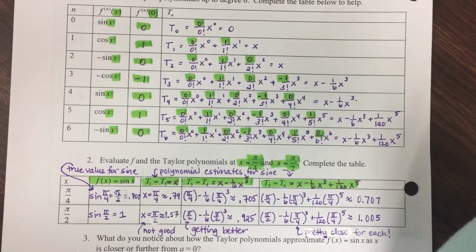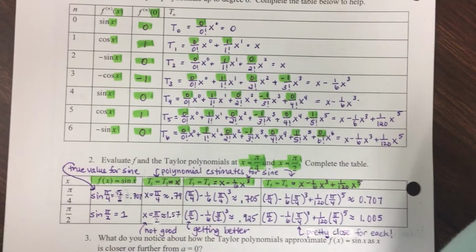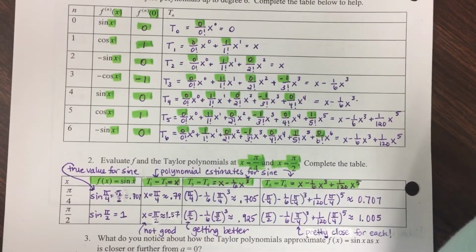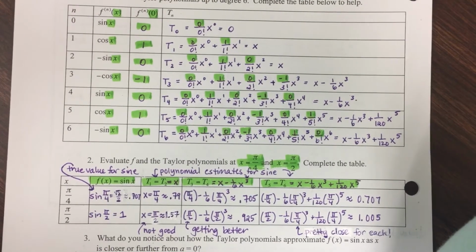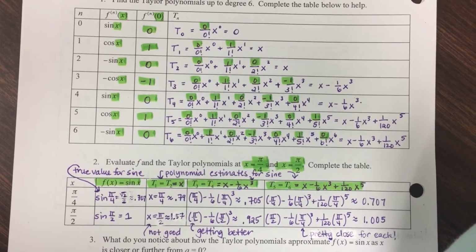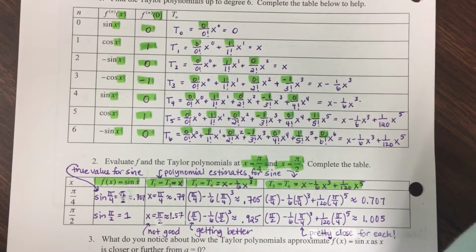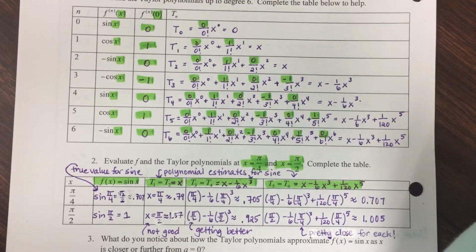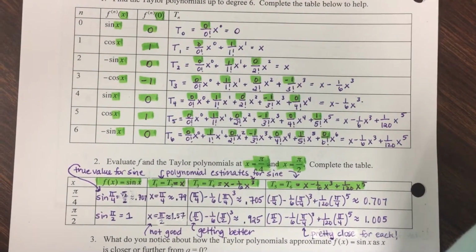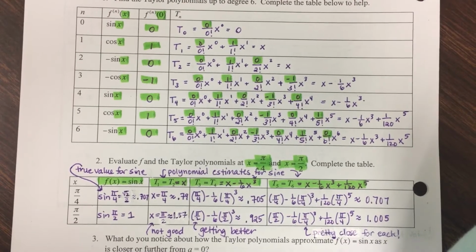So perhaps if we do a larger Taylor polynomial, T5 or T6, we might do better. So plugging in pi over 4 to T5 and T6, up to that third decimal place, it appears that we've done it. Now, of course, I'm only rounding to the third decimal place. If you were to get your calculator out and look further on, you'd see that it's not exactly the same. But if you needed something that was within that range of error, then you could use that polynomial and you would get a pretty good estimate.